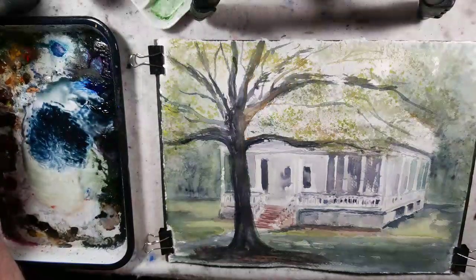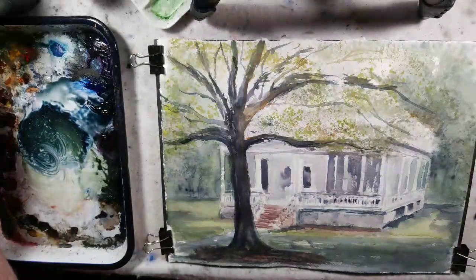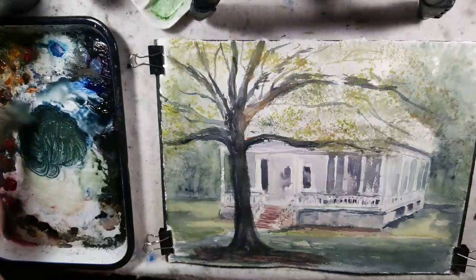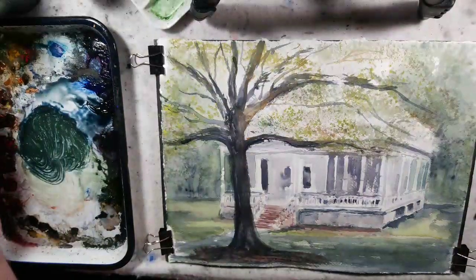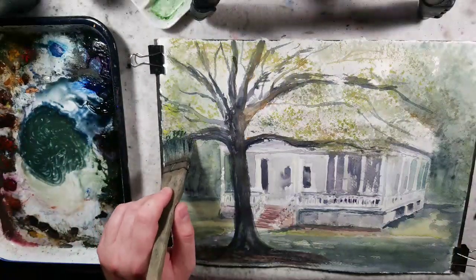Okay, I put some Payne's Gray and Ultramarine. It's a little too dark, mixing in that lemon yellow. All right, let's see.